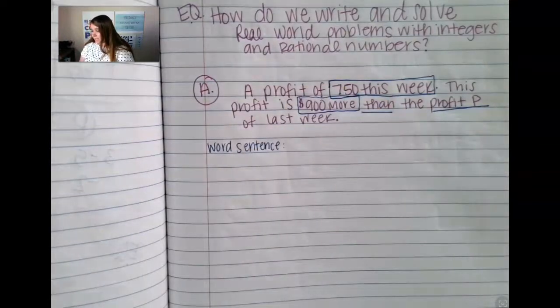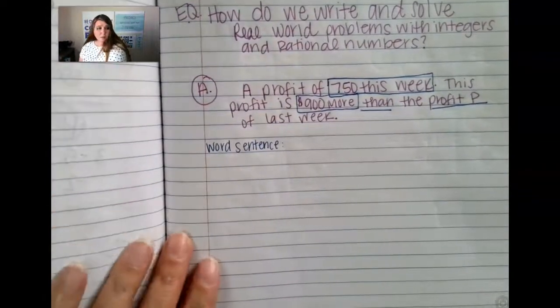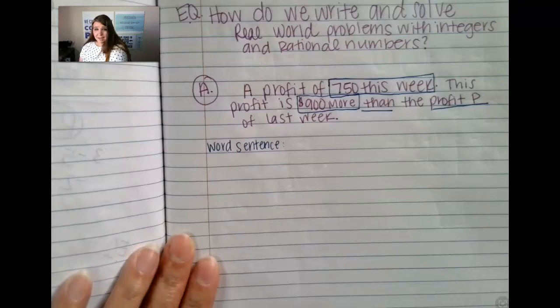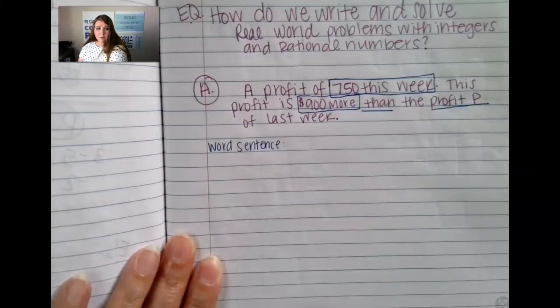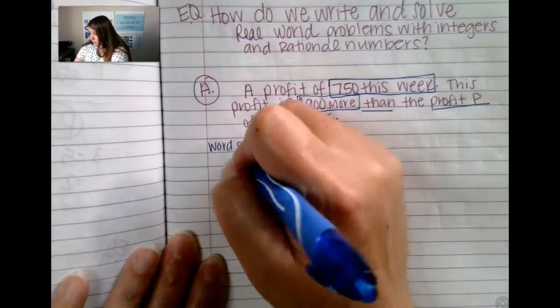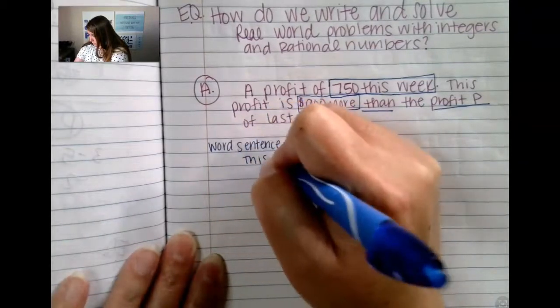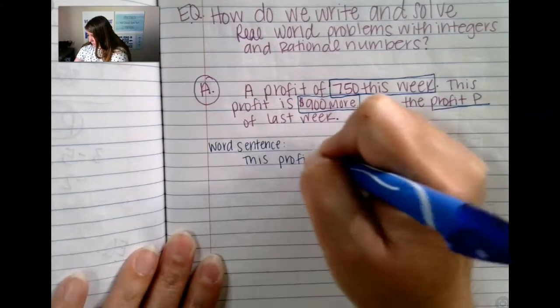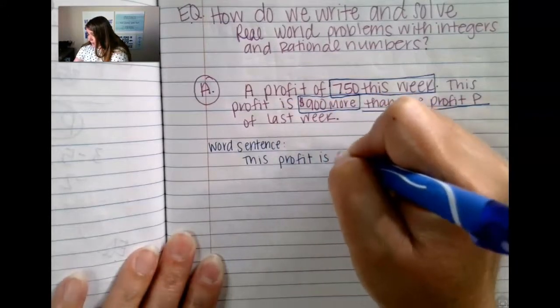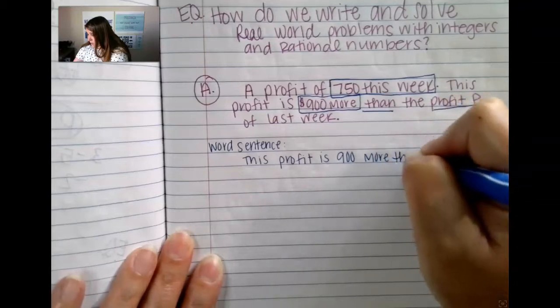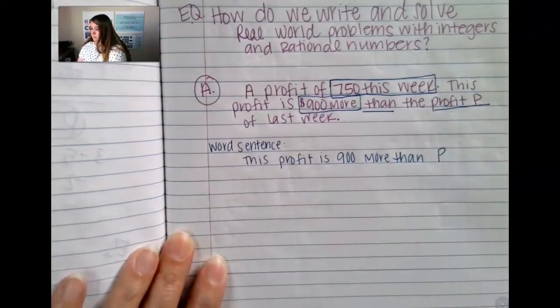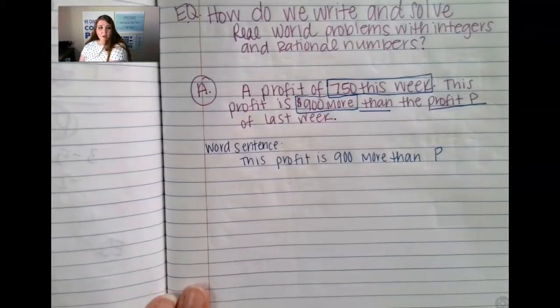Our word sentence is, the profit this week is $900 more than P, than the profit last week. So this profit is 900 more than P.